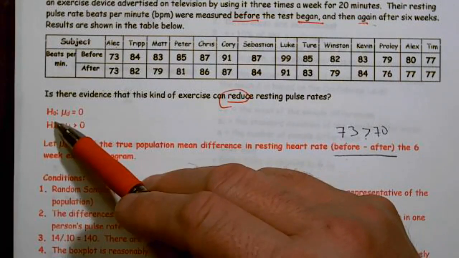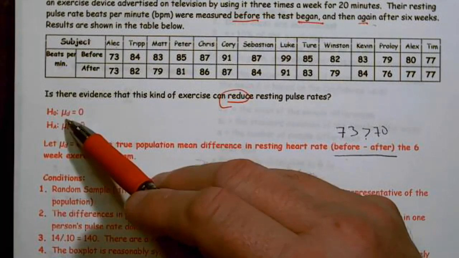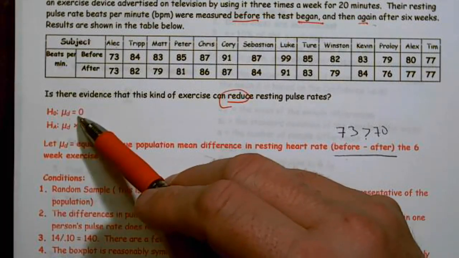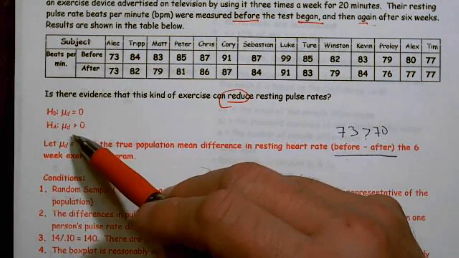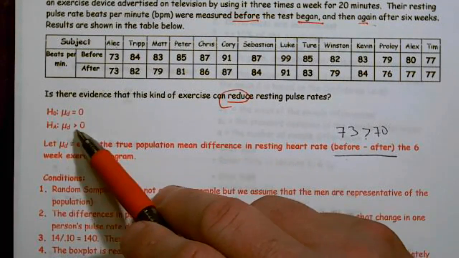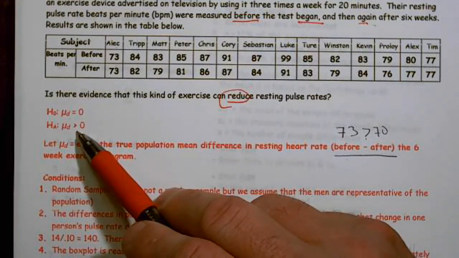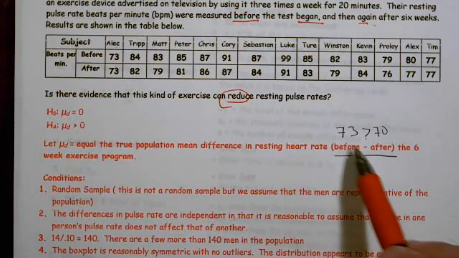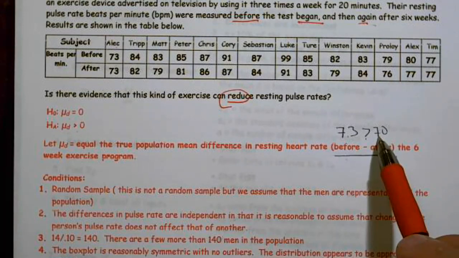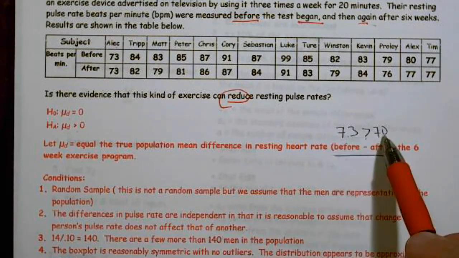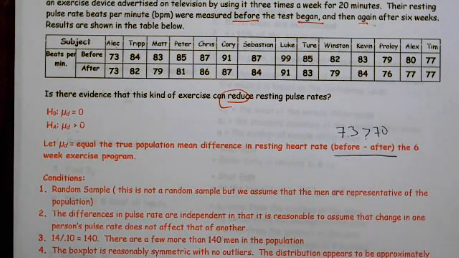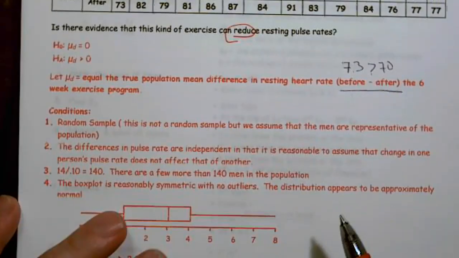So the null hypothesis is mu d, or the differences, are equal to 0. There is no difference after the exercise program. Or mu d, the difference, is greater than 0, that the before was bigger than the after, that the pulse rate was reduced.